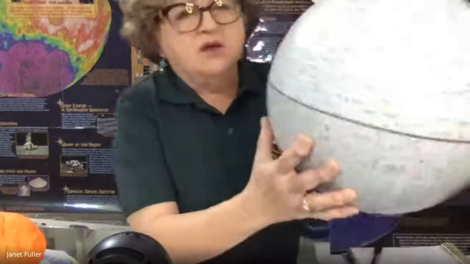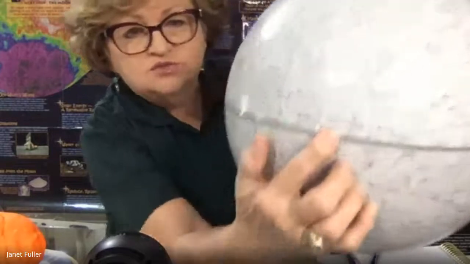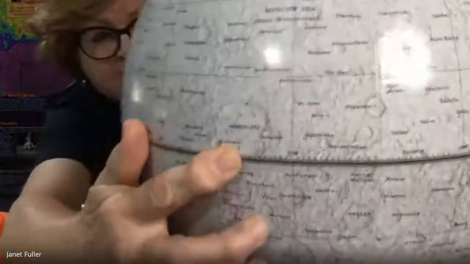So here is our model of the moon, and I'm going to show you one of the large craters. It's right here, and it's called Mendeleev. So a lot of these huge craters, the really big ones, have names and are named very often after the person who discovered them or to honor that person. We've got one named Secchi after the Italian astronomer who invented the Secchi disk.